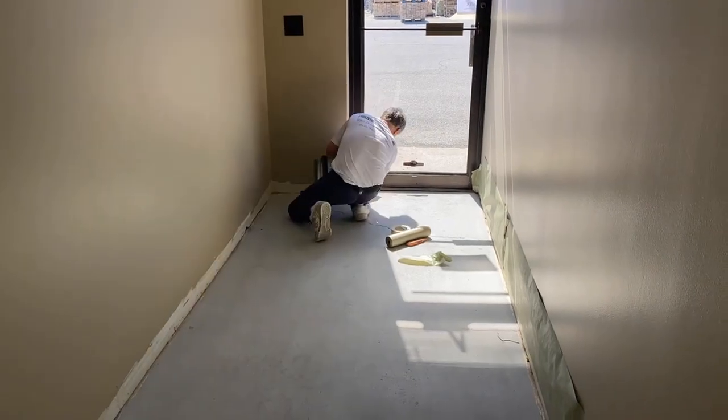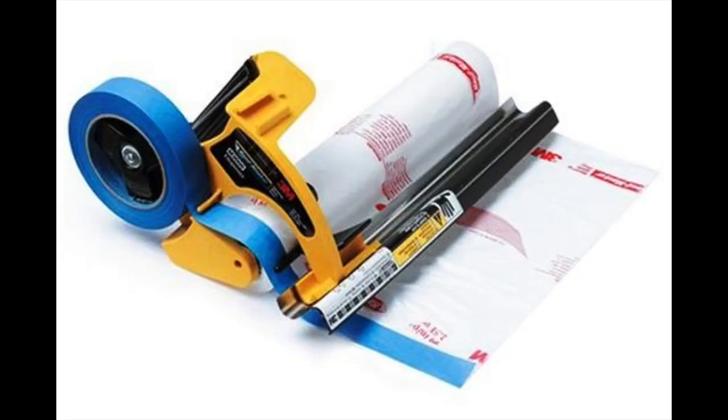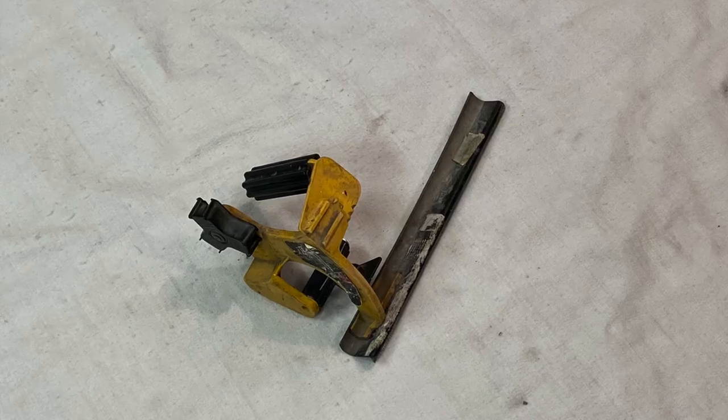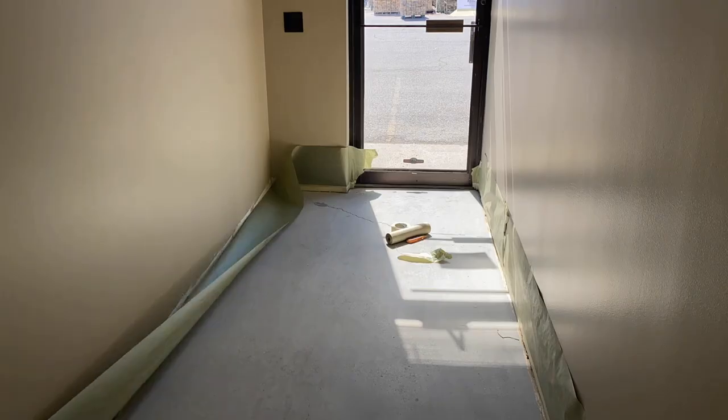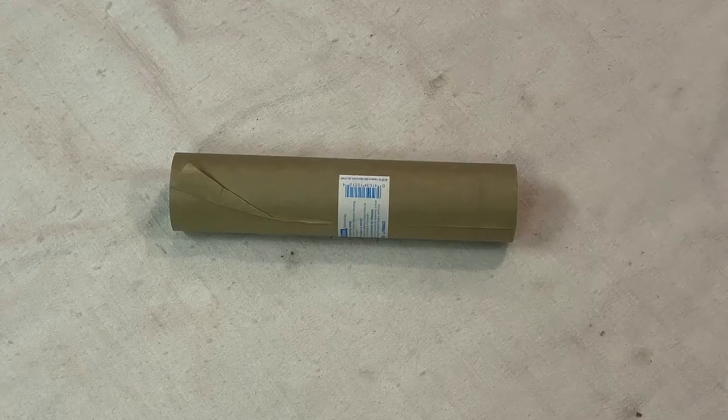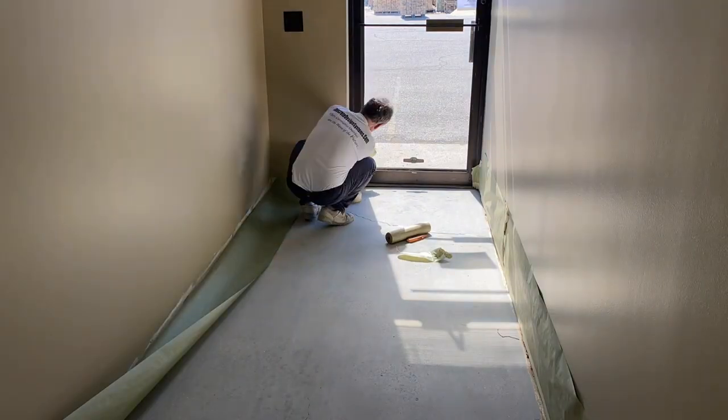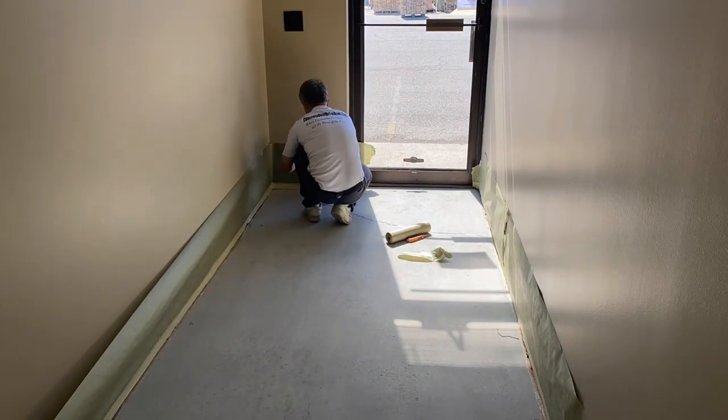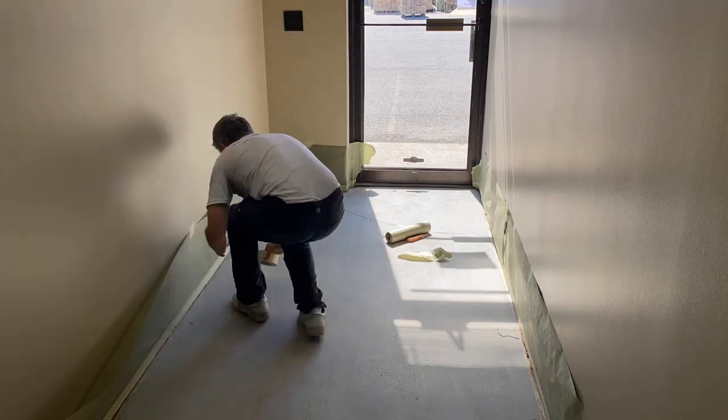Also, if you do need to mask off an area, we recommend this 3M masking hand machine, along with the premium grade Contractor's Green 12-inch paper. This will resist any bleeding if you have areas that you don't want any of the stain to pass through.